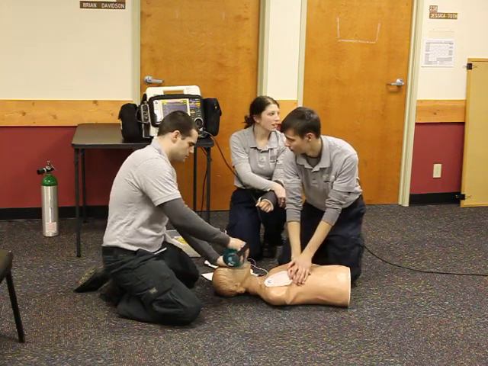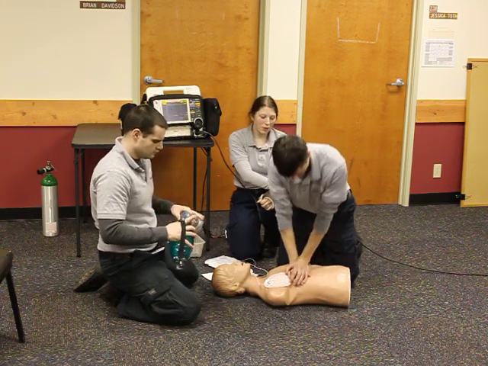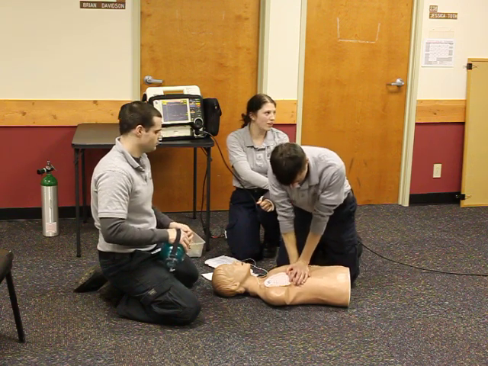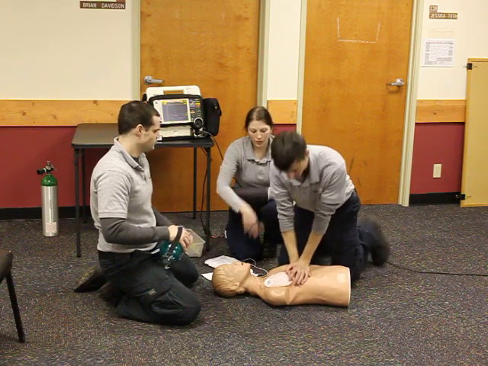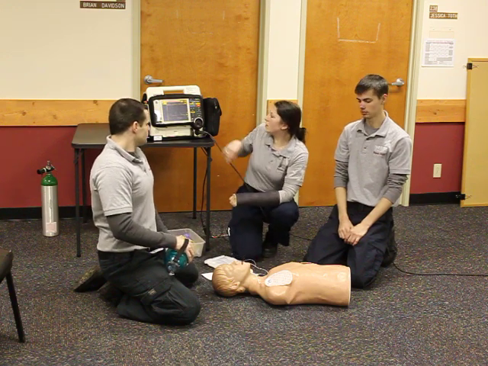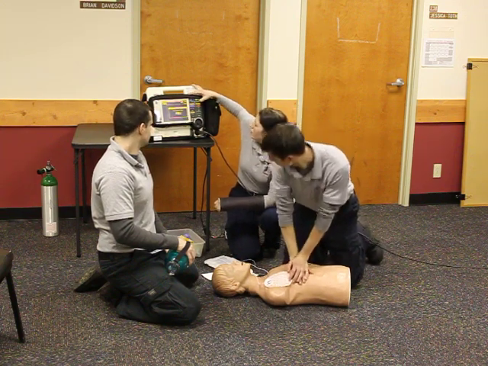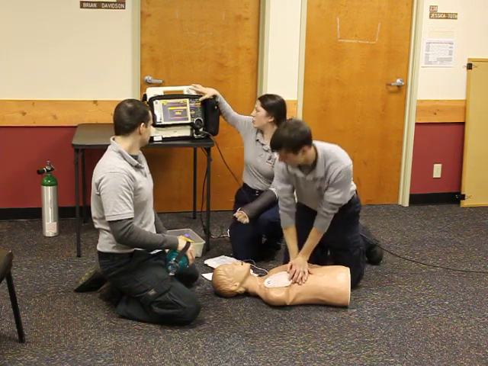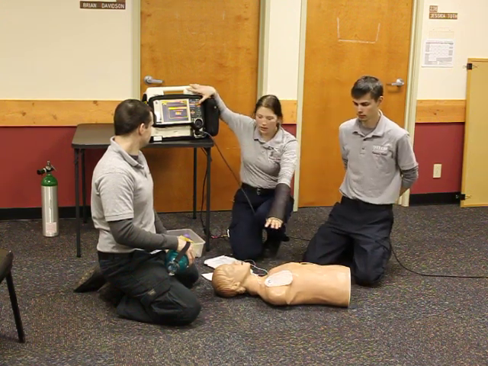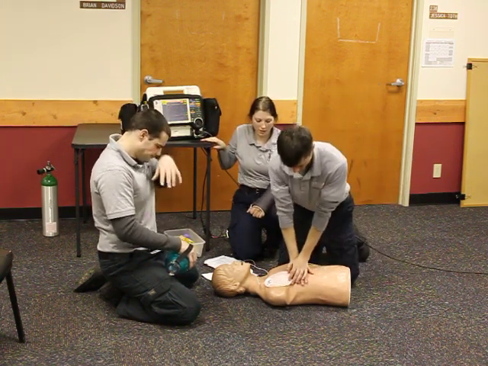That's your rhythm. At this time I'm going to consider intubation. Push another milligram of epinephrine, 1 to 10,000 IV. After 2 minutes, we're going to stop and feel for a pulse and assess the rhythm. No pulse. I notice VFib, so we're going to defibrillate the patient. Since it is a biphasic monitor, we're going to set it to 200 joules. Charge it, and as soon as it's ready, clear. I'm clear, you're clear. Shock. Continue CPR for another 2 minutes.